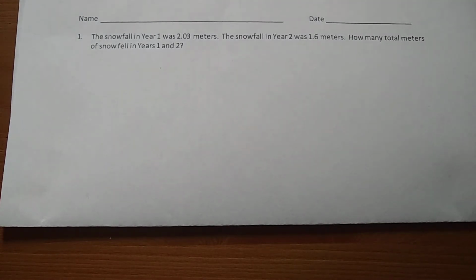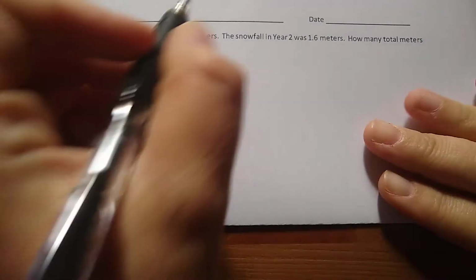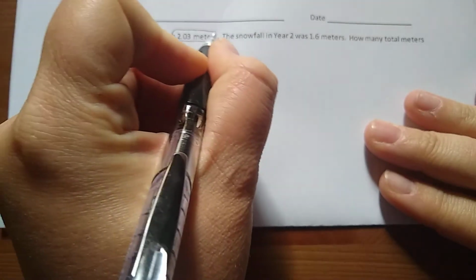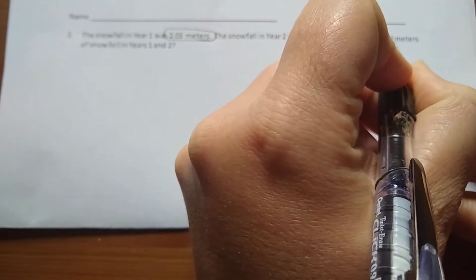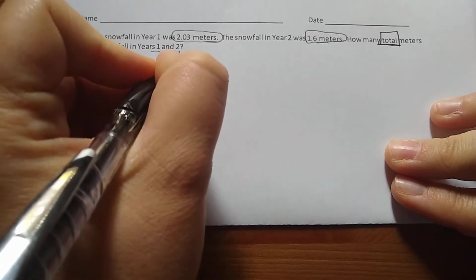So the snowfall in year 1 was 2.300 meters. The snowfall in year 2 was 1 6/10 meters. How many total meters of snow fell in years 1 and 2? So again, the snowfall in year 1 was 2.300 meters. The snowfall in year 2 was 1 6/10 meters. How many total meters of snowfall fell in year 1 and year 2?